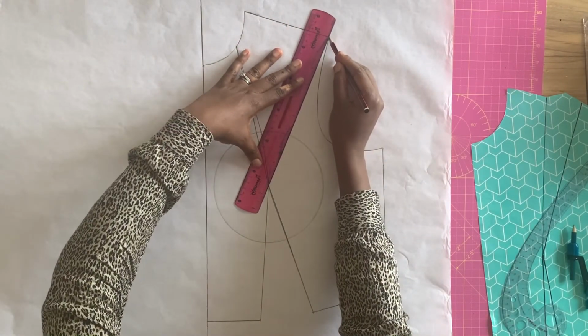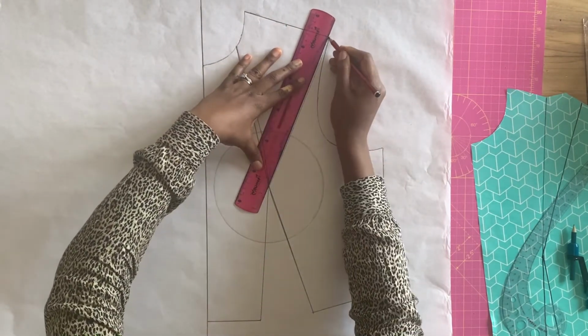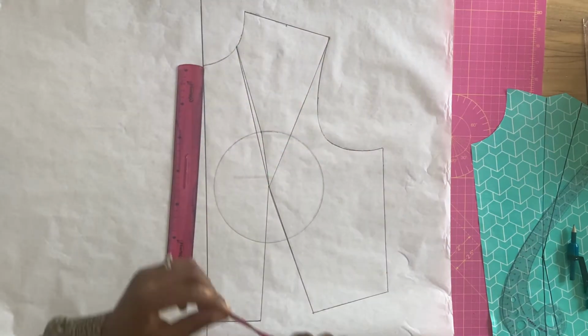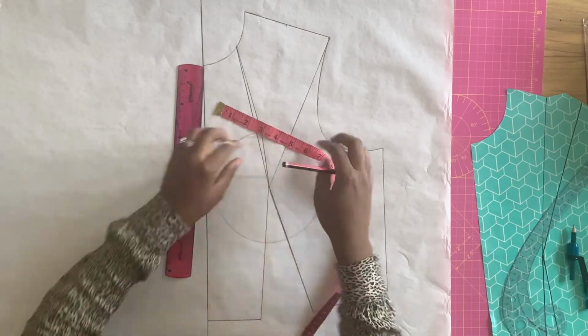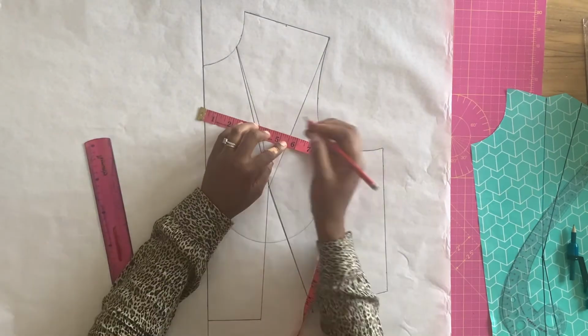Guideline 2, I'll draw a line from the tip of the shoulder to the bust point, and on the left hand side of this line on the circle, mark 1/2 of an inch.